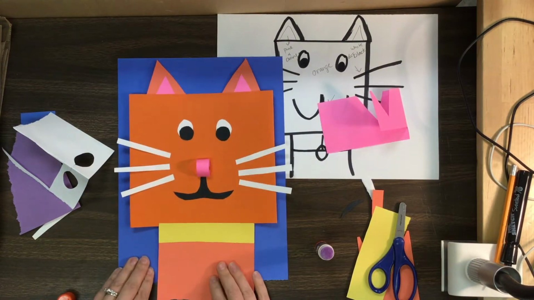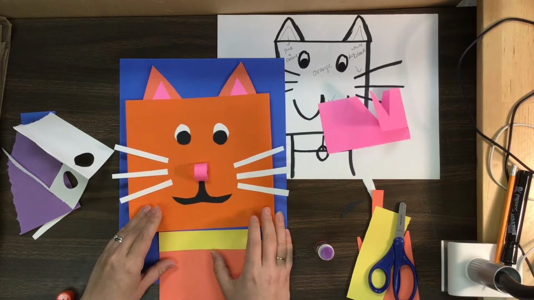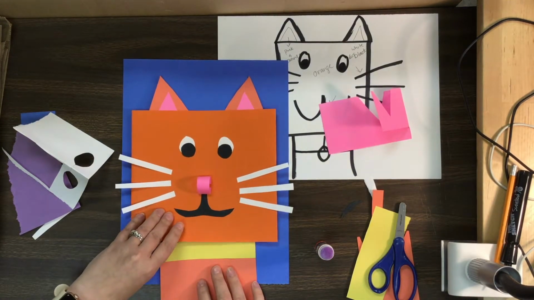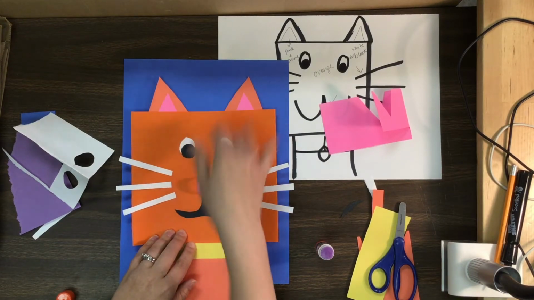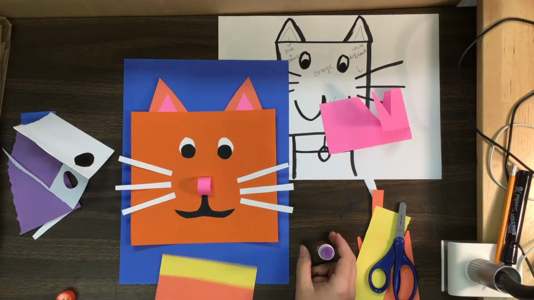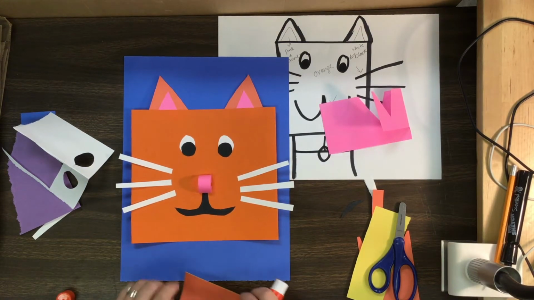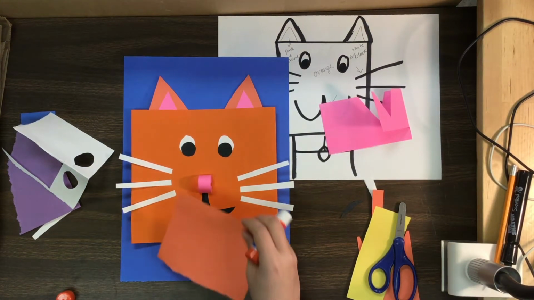Next, I'm going to decide where I want my cat's head to be positioned. I don't want it to have a super long neck, so I'm actually going to move it down just a little bit so that the neck appears a little shorter and it just looks like the cat's ears have a little more space at the top. Then I'm going to put glue on the back of this piece of paper, and I'm going to make sure that I just do it at the very top so that I don't end up gluing any extra onto the table.